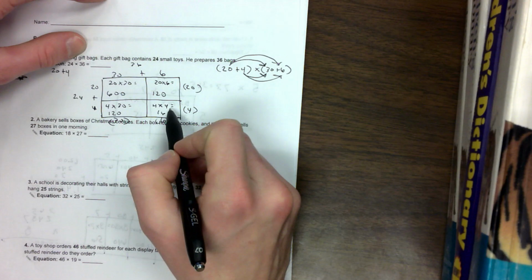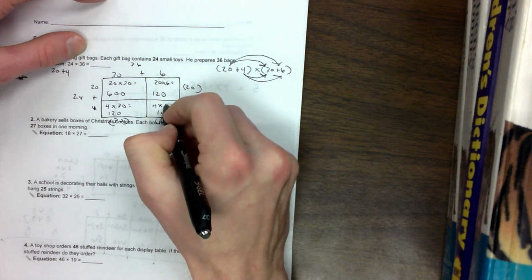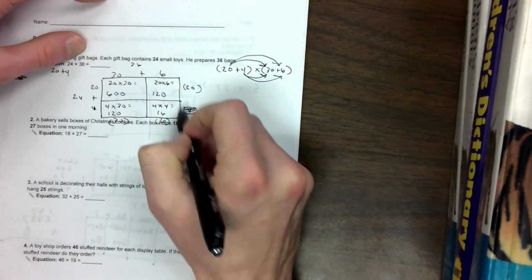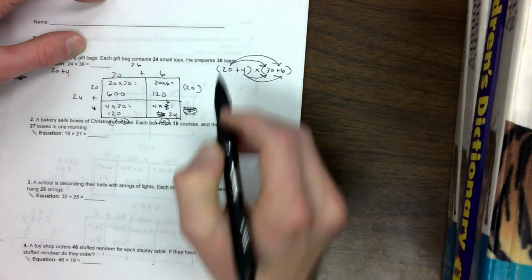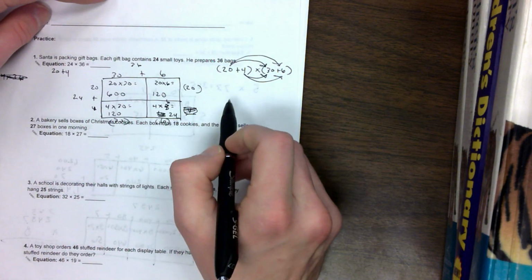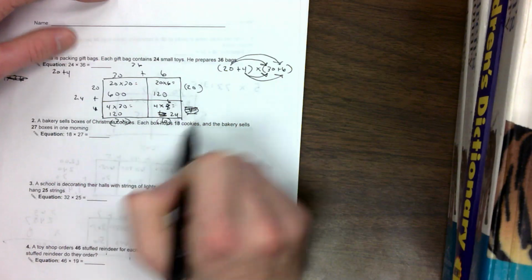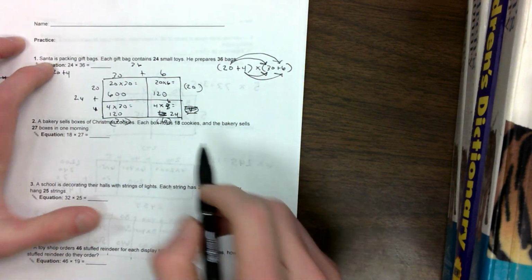I just realized I did the wrong thing here. See, double check. 4 times 6 should be here. 4 times 6, 24. All right, make sure you always check your work, because even us teachers, we make mistakes, especially when we're trying to rush.